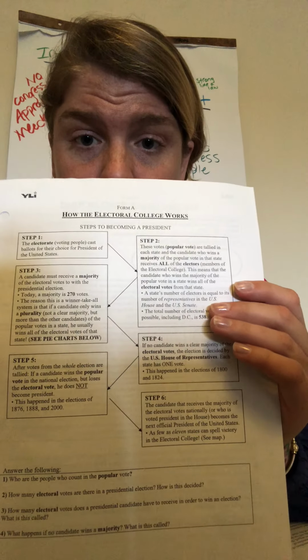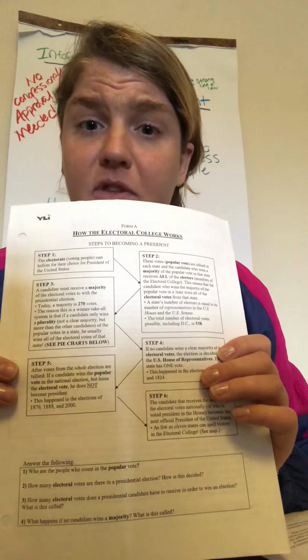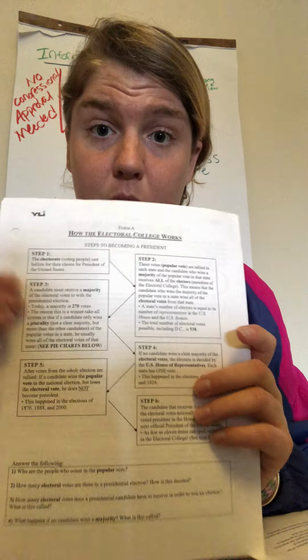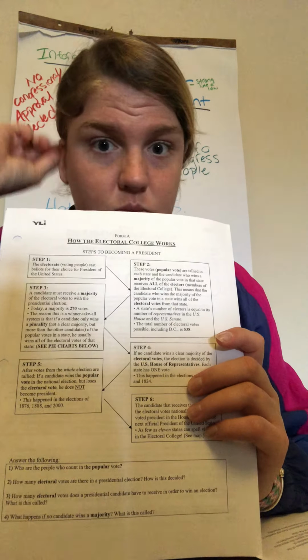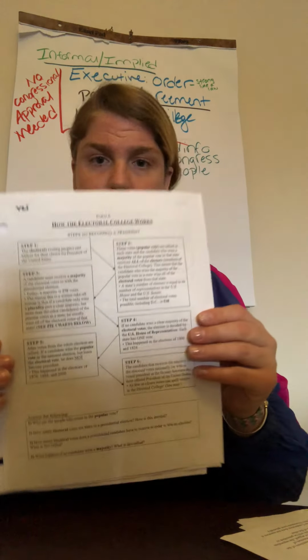Next step is, this is the process of the Electoral College. And at the end of this page, you need to answer these 4 questions. So the main process that I really, really want you to understand is steps 1, 2, and 3. Steps 4, 5, and 6 have to do with no president wins if there's no majority vote. But steps 1, 2, and 3 are extremely important because that actually happens. That's what happens every presidential election. Steps 4, 5, and 6 don't happen very much or ever.